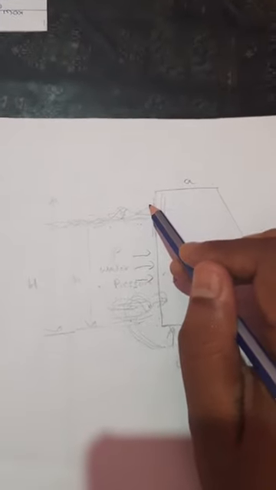Okay, wind pressure. The next one is wind pressure. Wind pressure means, as I told, the height of the dam will be very large. So as the height increases, the velocity of wind also increases. For example, if a structure is constructed for the ground floor, the velocity of the wind will be less.